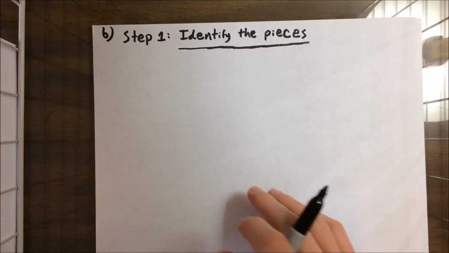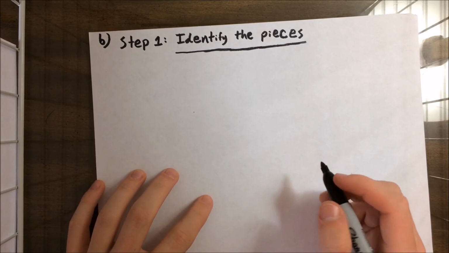In part B, the first step is to identify the pieces. To start, let's write down the formula.